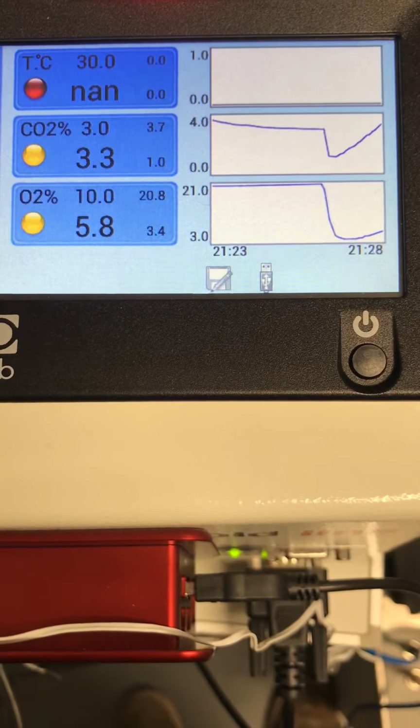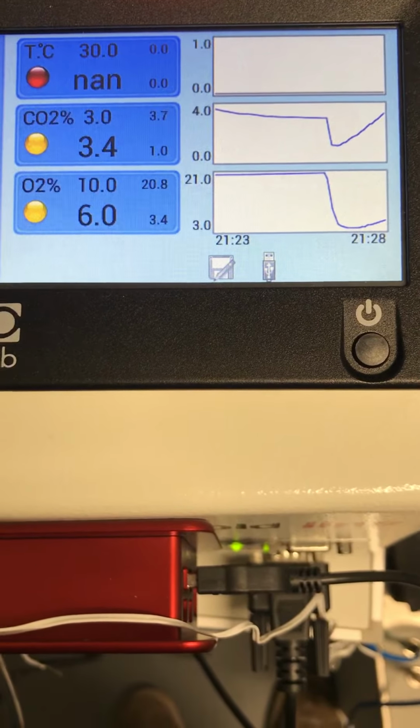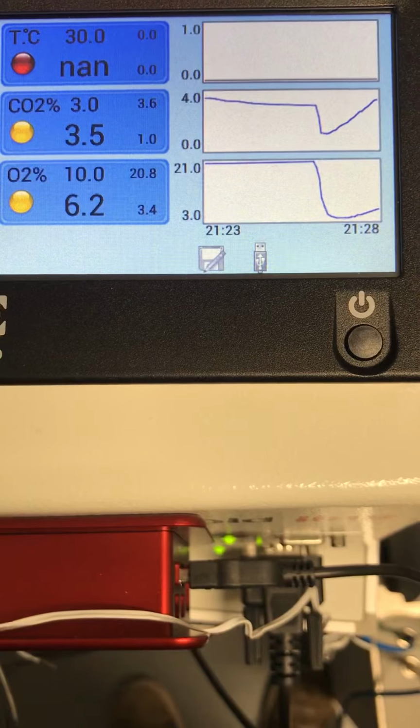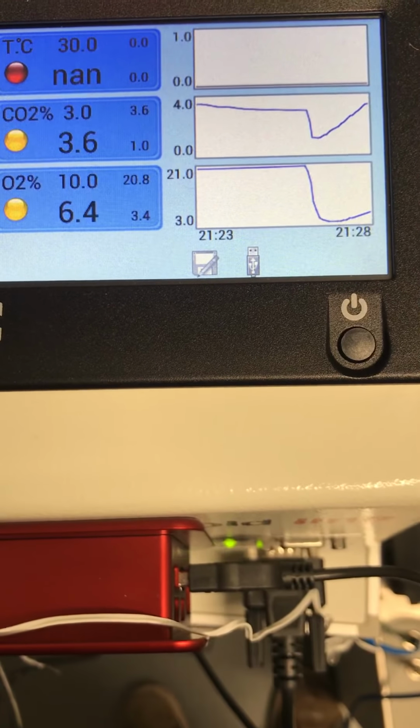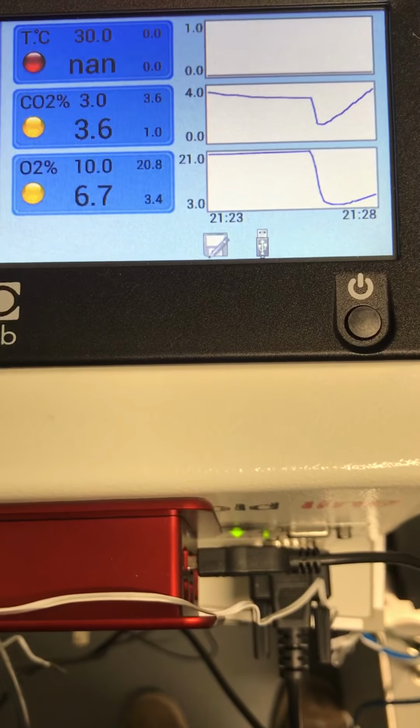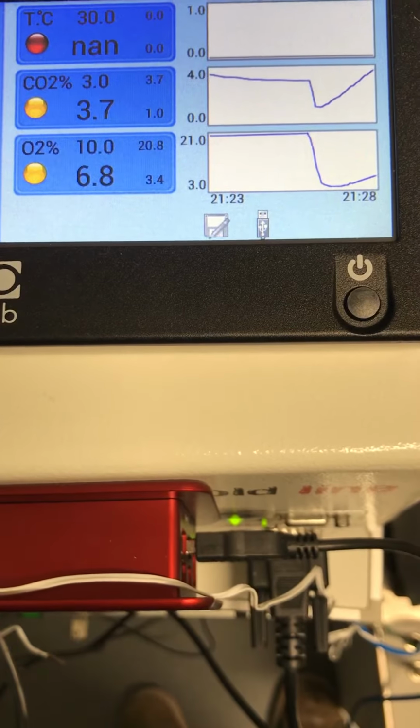CO2 is recovered, and actually it's overshooting just a little bit, whereas the O2 is slowly returning to 10%. It's been now at least a minute.